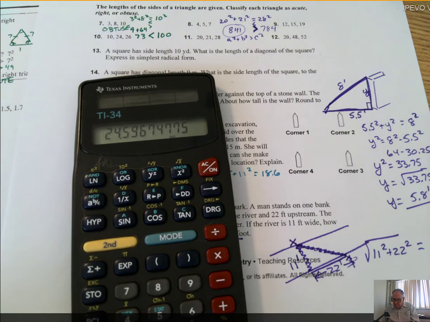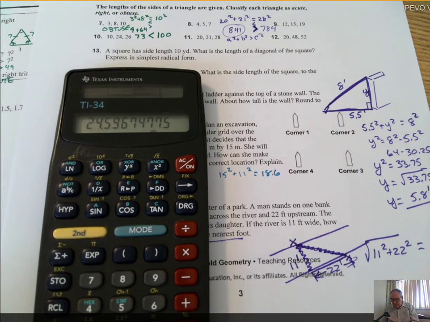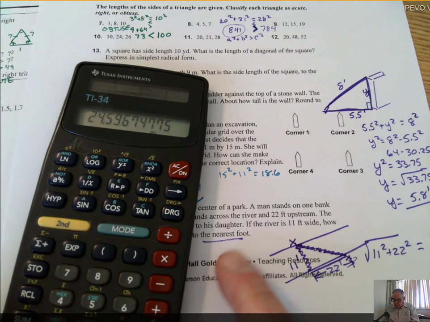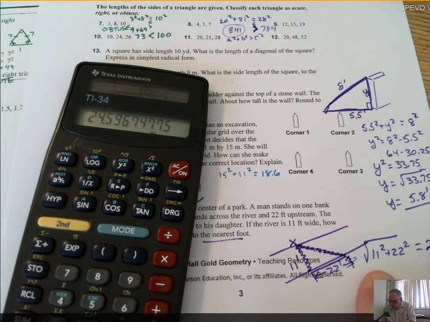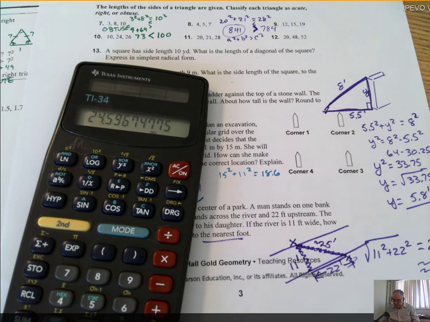Take the square root of that, and we have 24.59. Now 0.59 is a little bit over half of a foot, so we're going to round to 25 because we want the nearest foot. So I'm going to write 24.6 and then approximately 25 feet. So this distance here is about 25 feet.